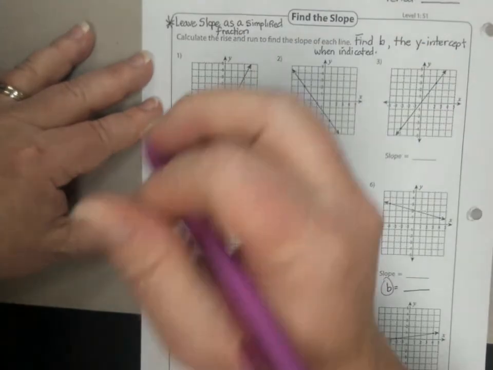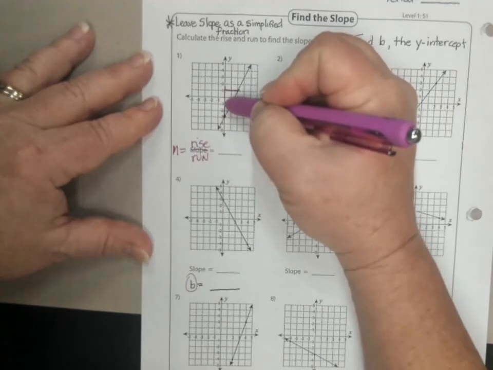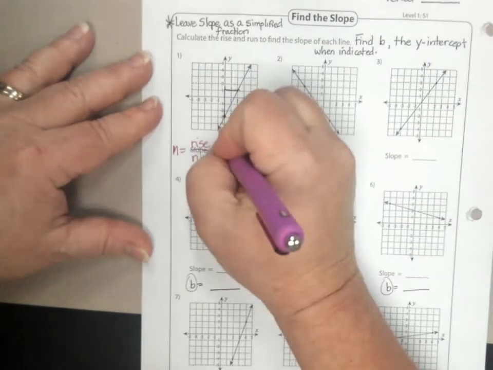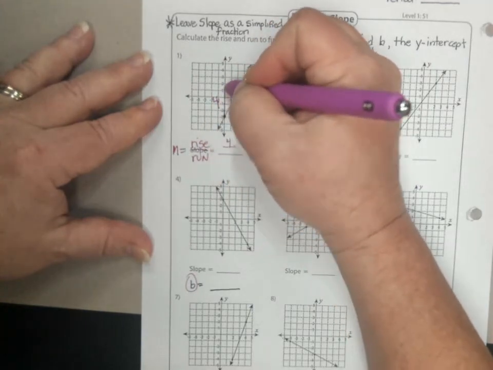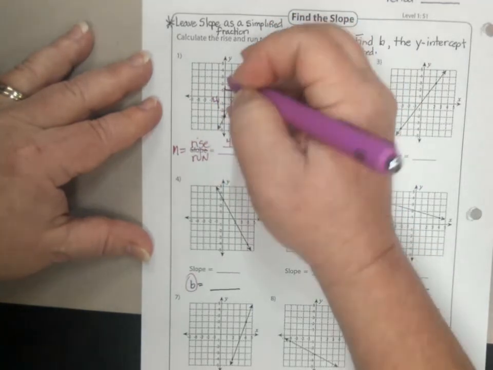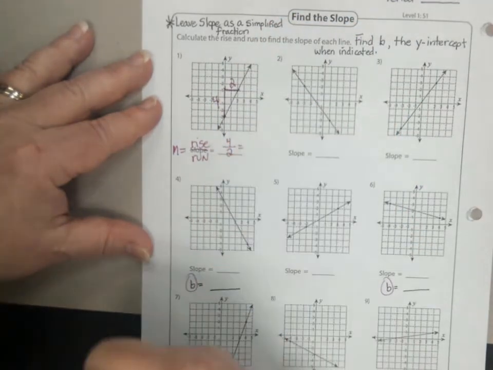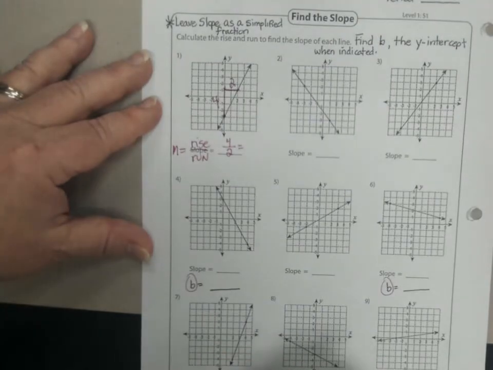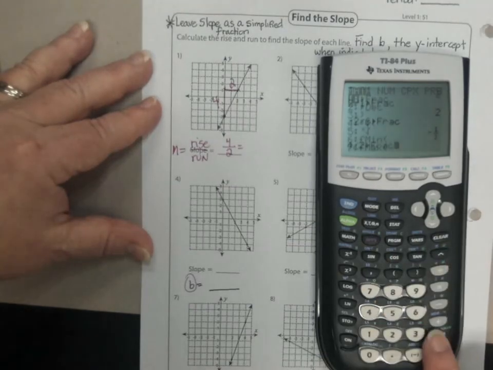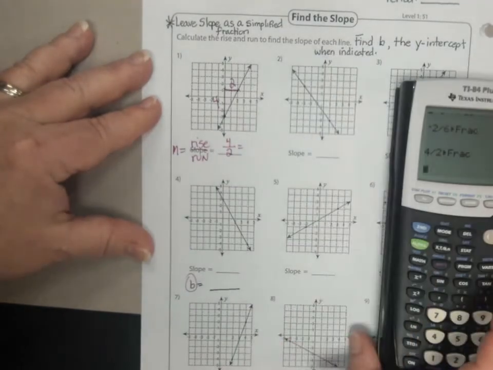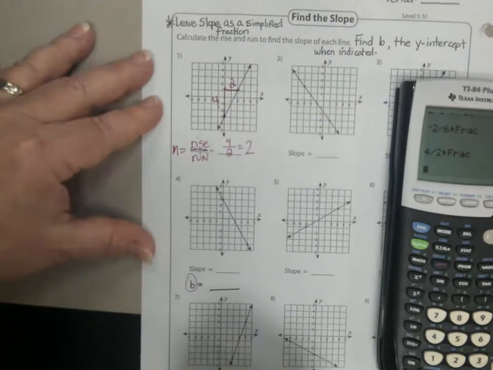So I'm going to count 1, 2, 3, 4 up, and then 1, 2 over, and then I'm going to simplify it and leave it as a fraction. So 4 divided by 2, math, enter, enter, gives me the whole number 2.